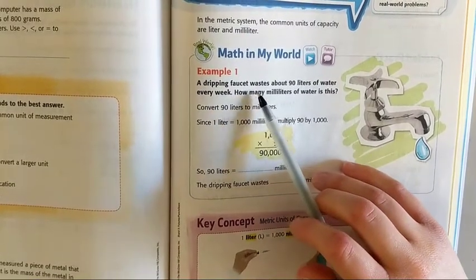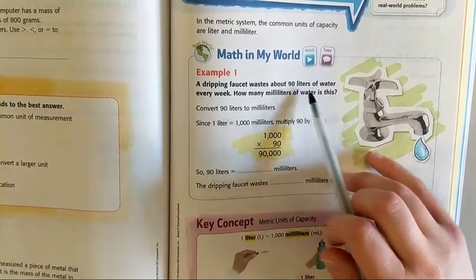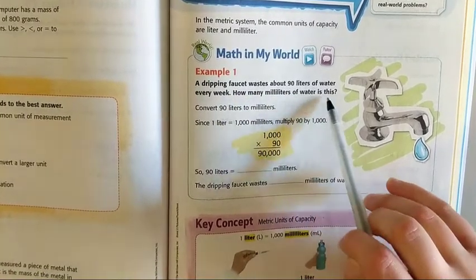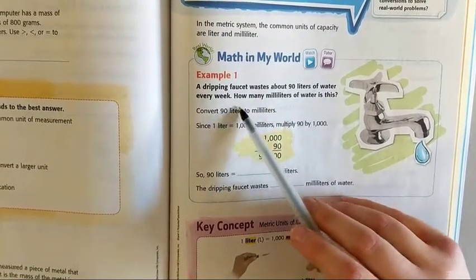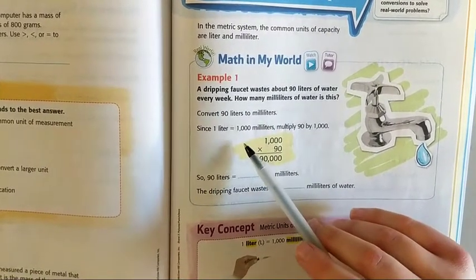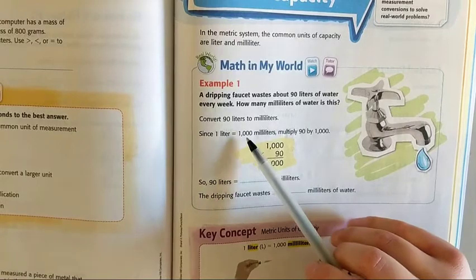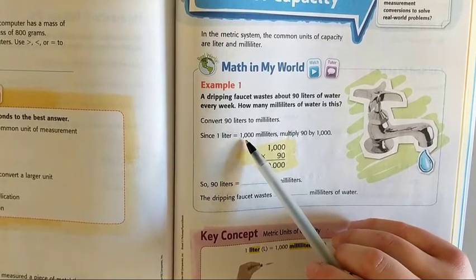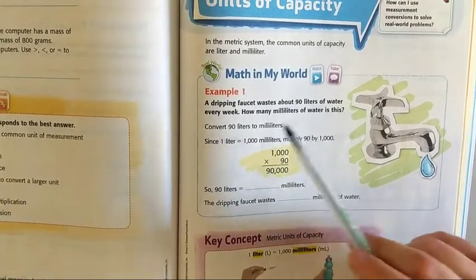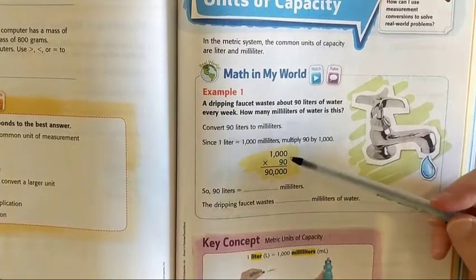A dripping faucet wastes about 90 liters of water every week. How many milliliters of water is this? So we're taking 90 liters, and because milliliters is smaller, we're multiplying. So we're going to multiply, and once again it's metric, so we're factors of 10, and our conversion unit is 1,000. So we're taking 90 and we're multiplying by 1,000.